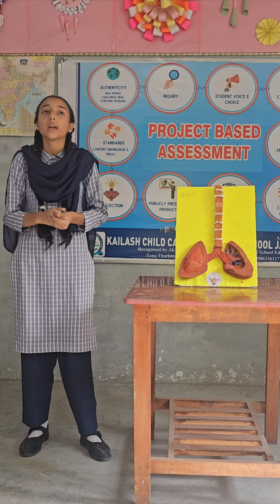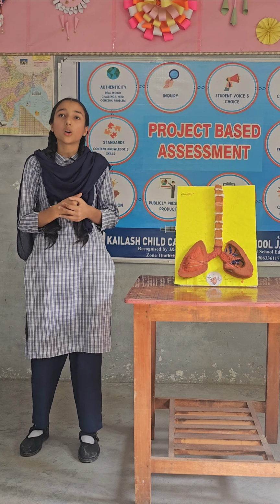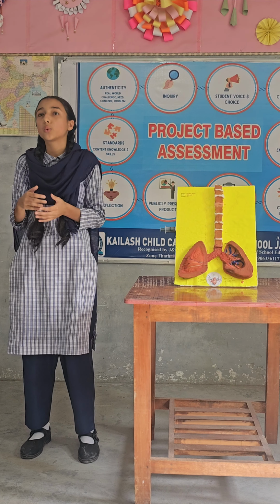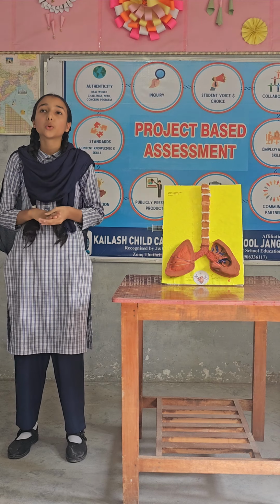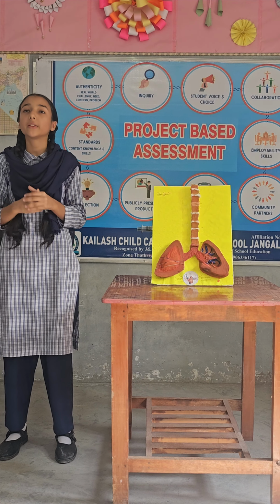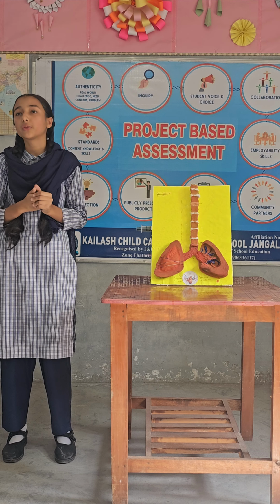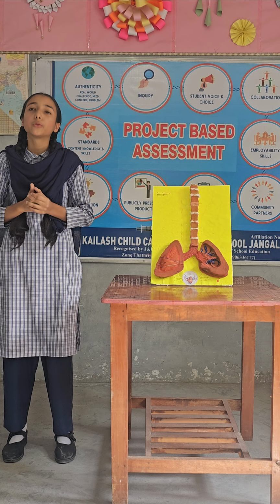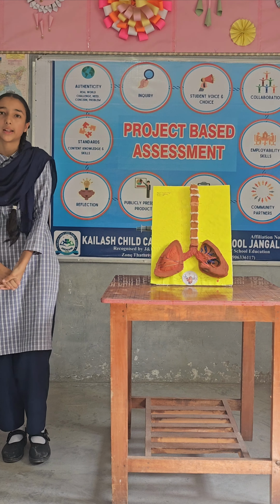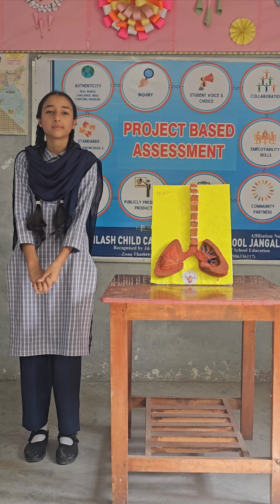It then expels out. If we talk about how much oxygen we inhale, when we inhale, it is 21% of oxygen and 0.4% of carbon dioxide. And when we exhale, we exhale 16.4% of oxygen and 4.4% of carbon dioxide. Very good.